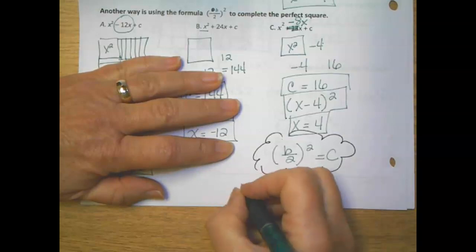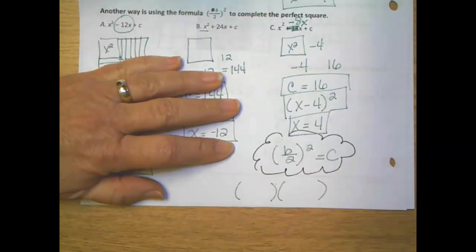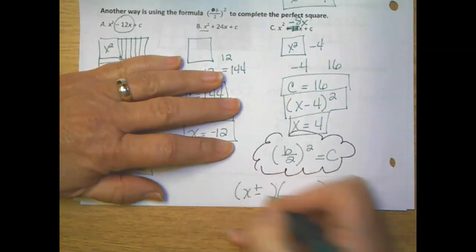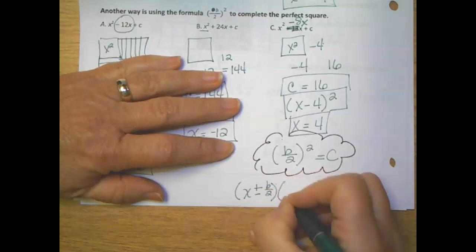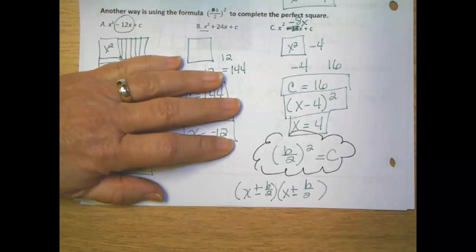The other one would be, so you have your two equations, and I'm going to write them both just because. So this would be x plus or minus, because we don't know if it's positive or negative, b divided by 2. No squared, x plus or minus b divided by 2. And that will get your two factors. So that's your factors.